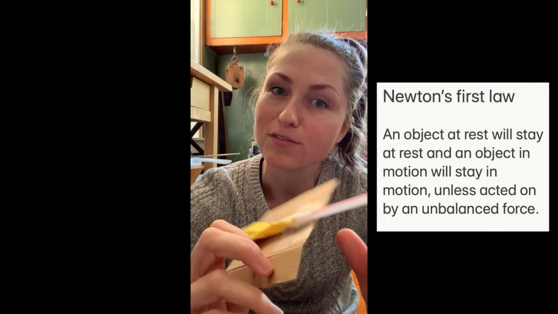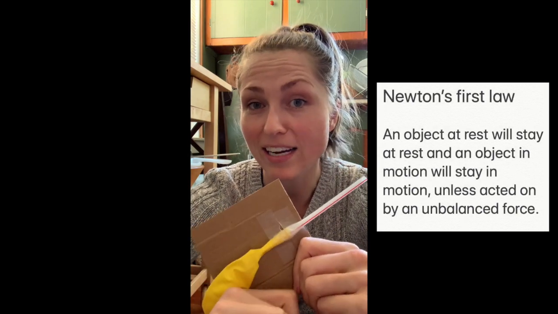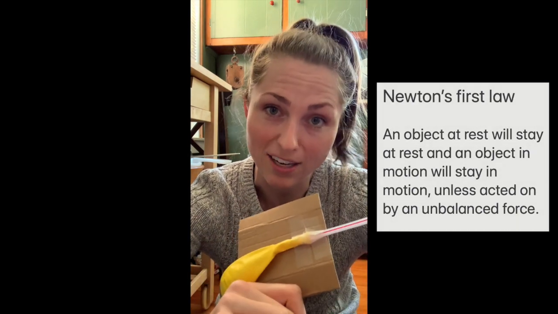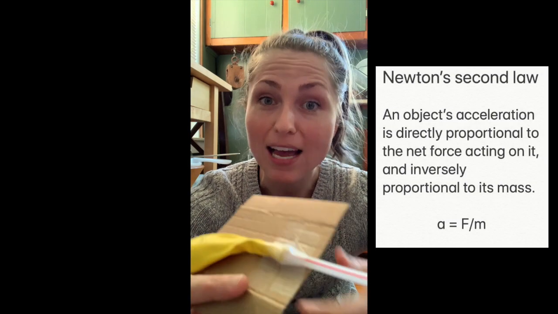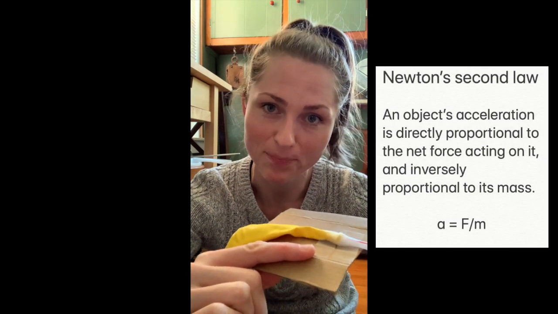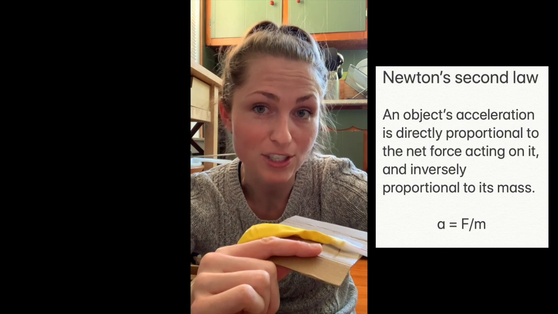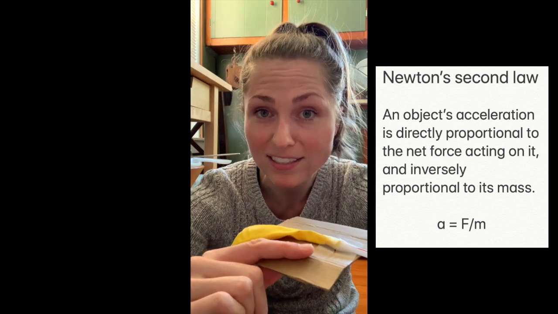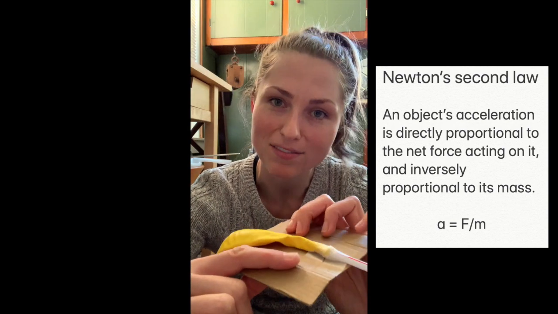So we know from Newton's first law that objects only accelerate if there's an unbalanced force acting on them. And Newton's second law predicts how much the object will accelerate. And we know that the amount of acceleration depends on the net force acting on the object, as well as the mass of the object.